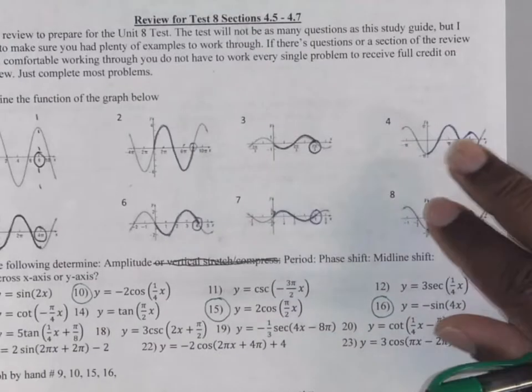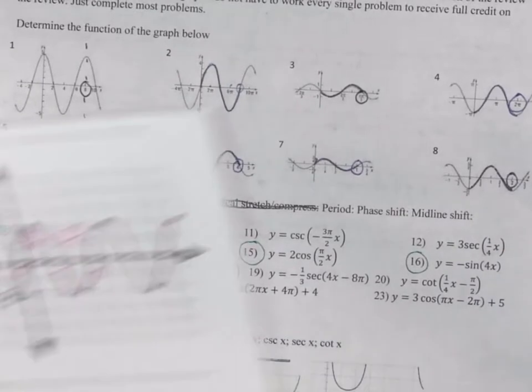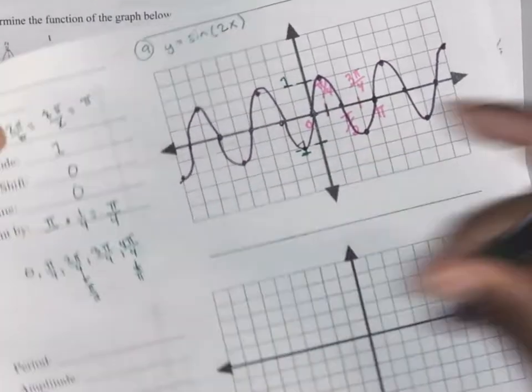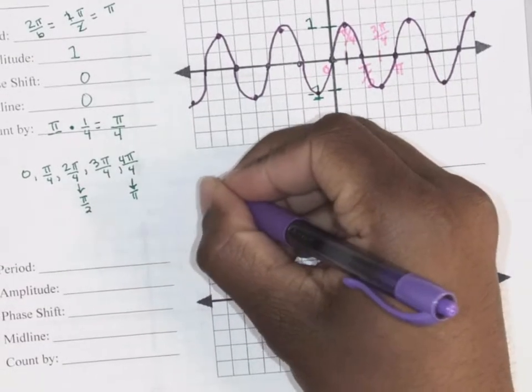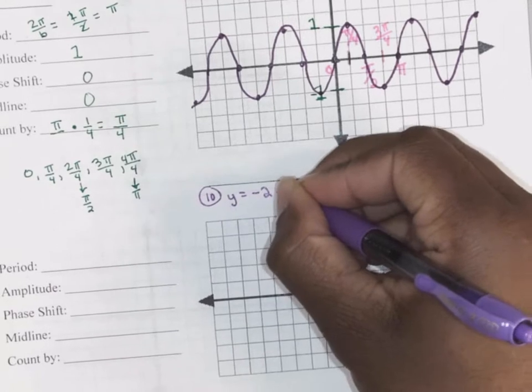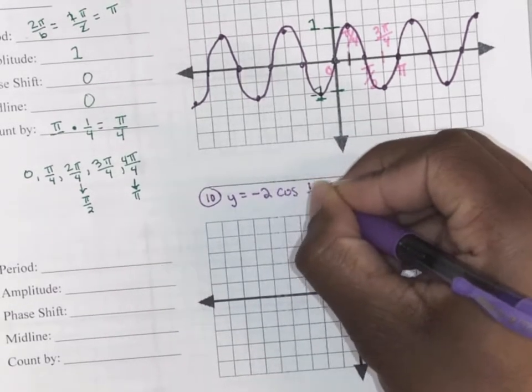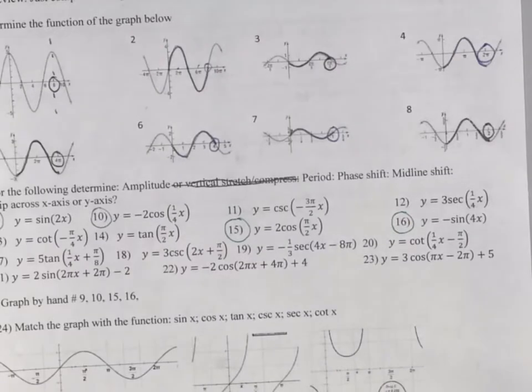Let's do number 10. Number 10, we got y equals -2 cosine 1/4 x. So, number 10, y equals -2 cosine 1 over 4 times x. Make sure I copied that down right.